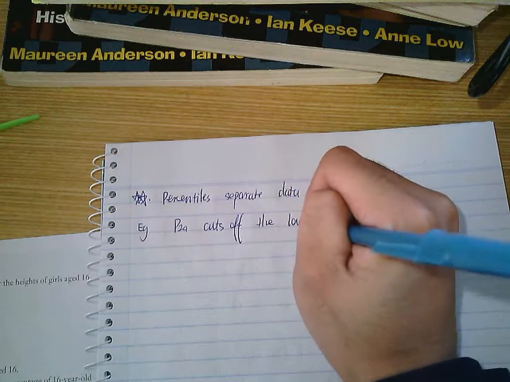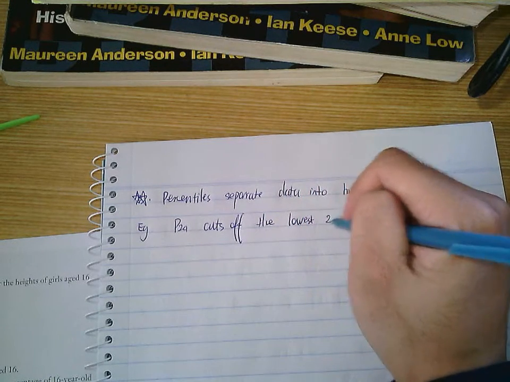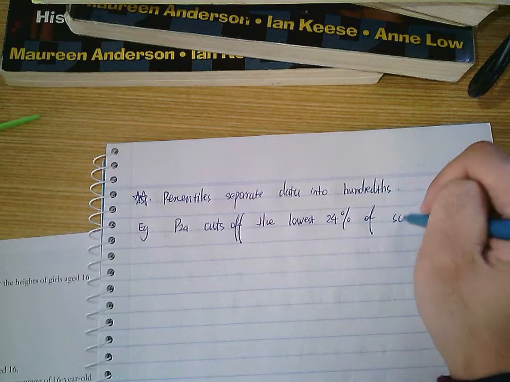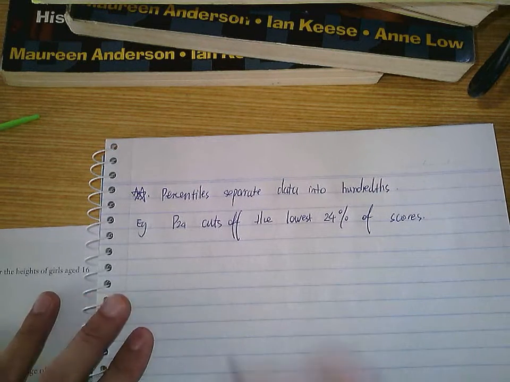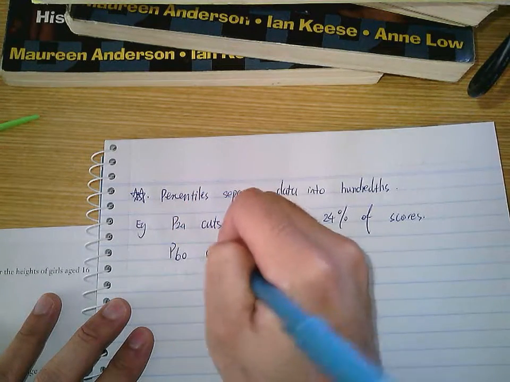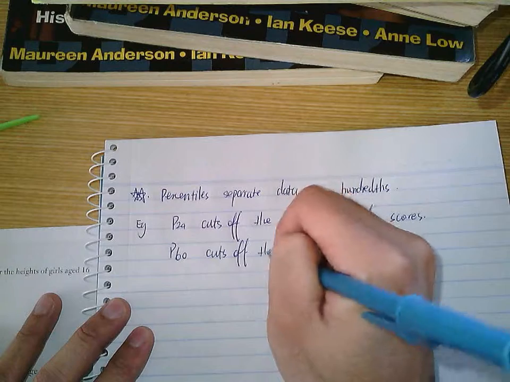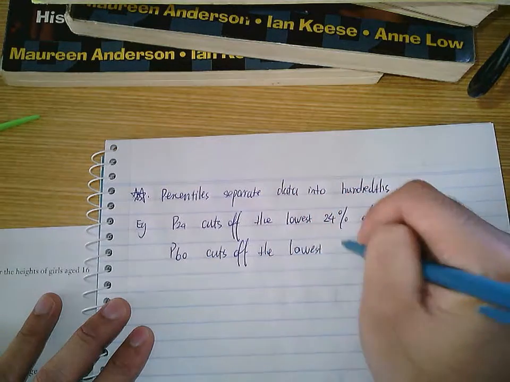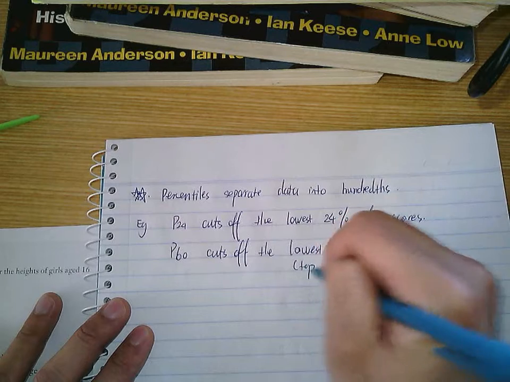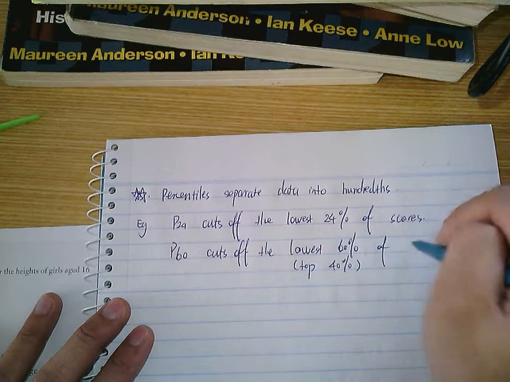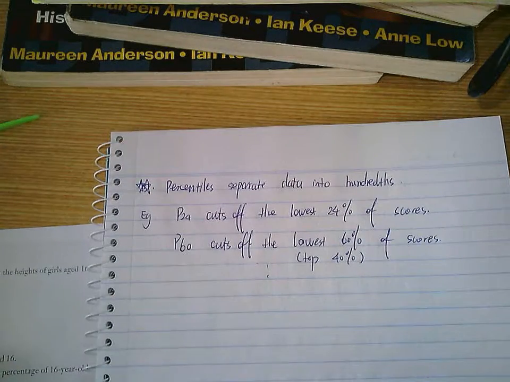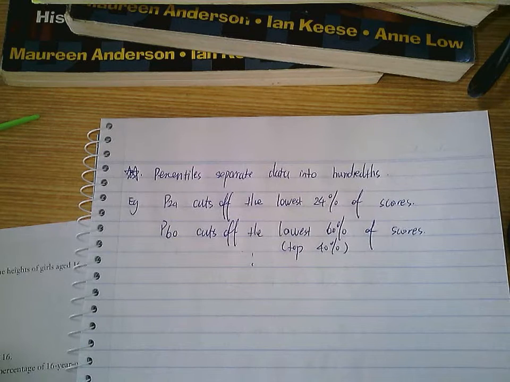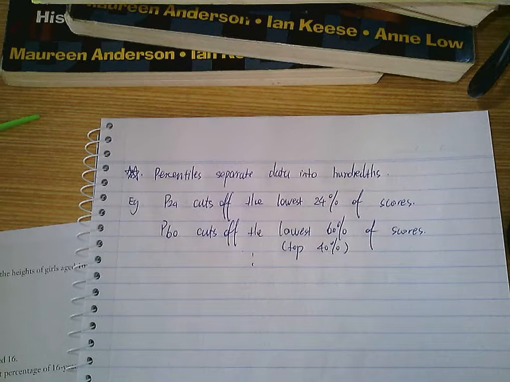So, for example, P24 cuts off the lowest 24% of scores. It's basically just what we did before, but now it's more detailed because it's separated into every 1%. And P60 cuts off the lowest 60%, or basically the top 40% of scores. I won't write too many, those are just examples of percentiles. Can anyone give me a name for P25?